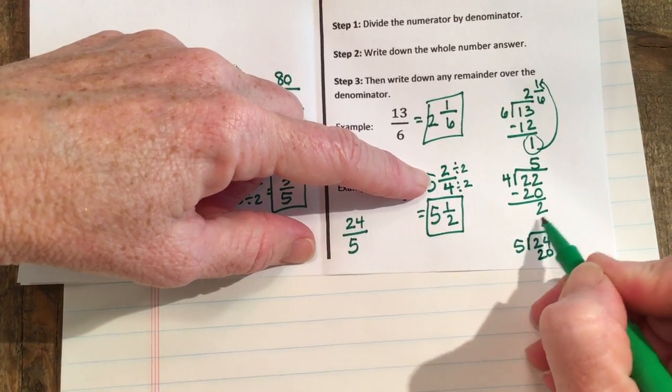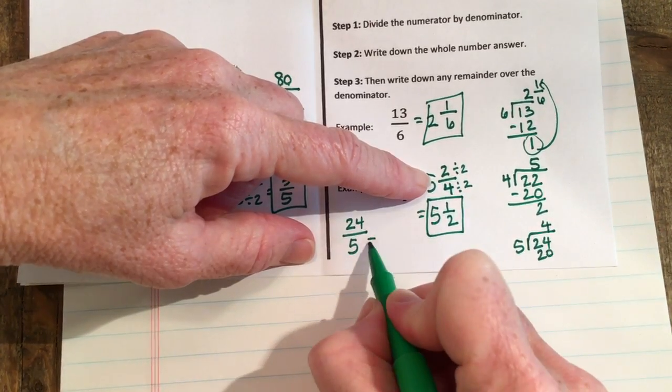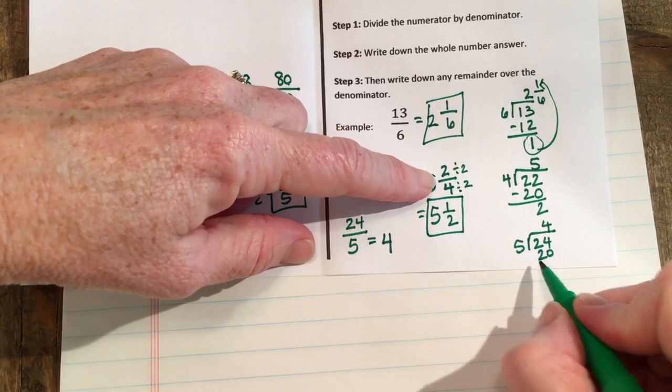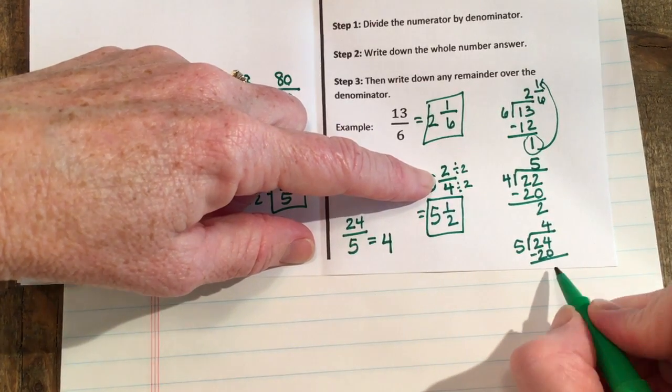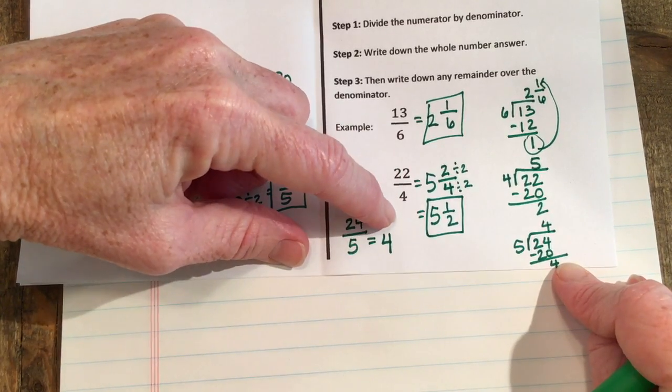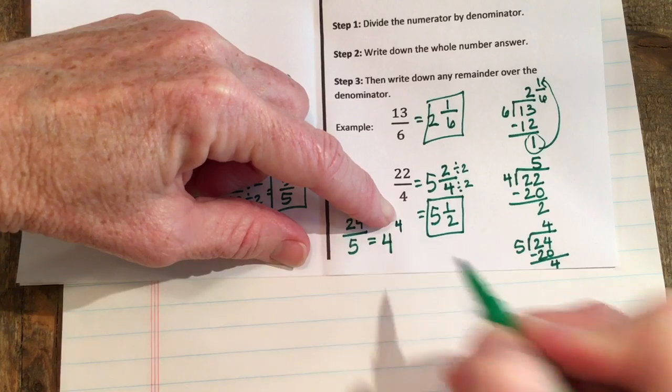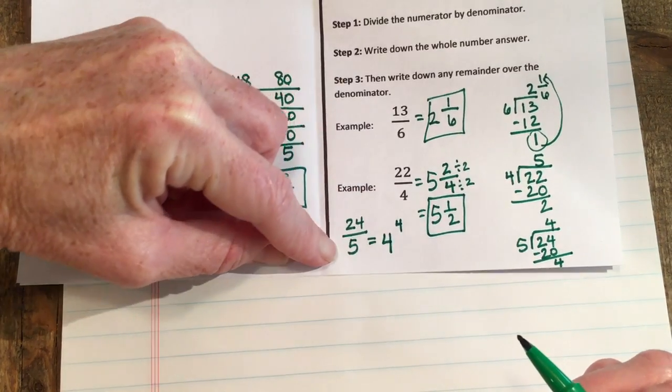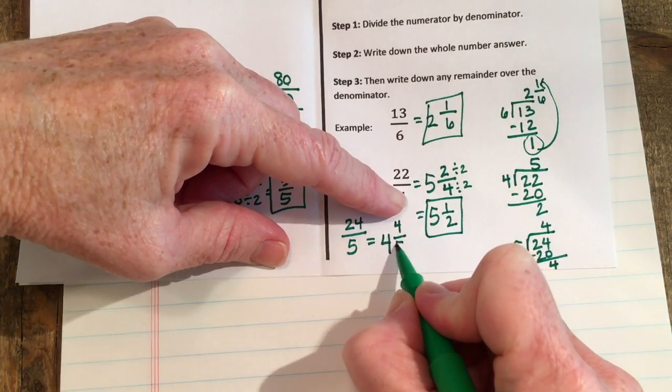All right, so remember the 4, it'll go 4 times. That becomes my whole number. When I subtract and get a remainder of 4, the 4 becomes the numerator. So that goes up here. And then where do I get the denominator? I keep the same denominator I started with, the 5.